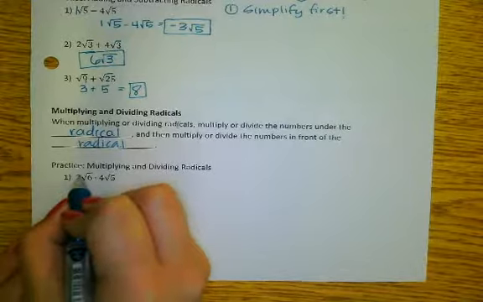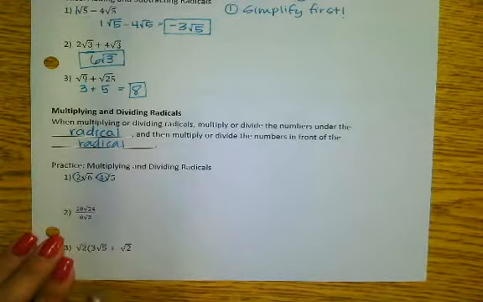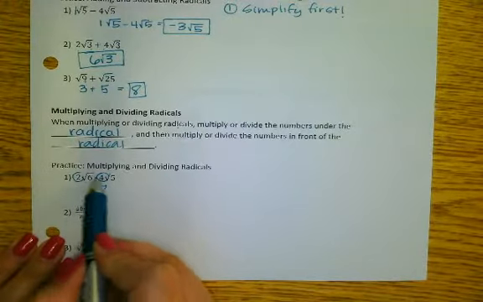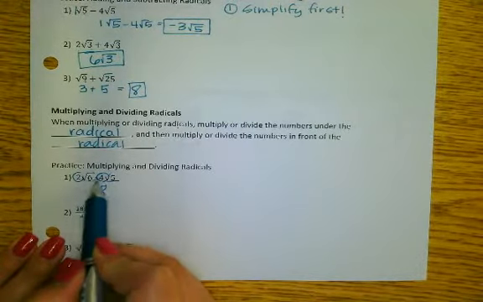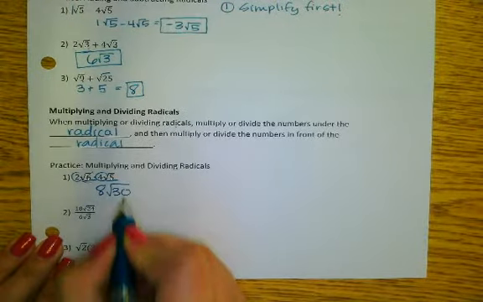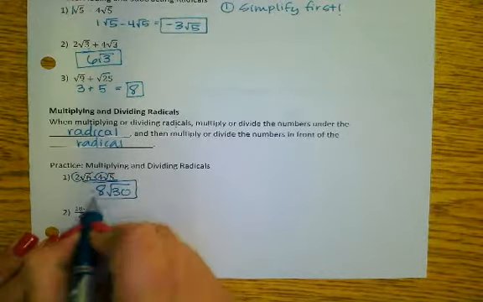So we're going to multiply the numbers out front. 2 times 4, which is 8. And then radical 6 times radical 5. 6 times 5 is 30. So this should be 8 radical 30.